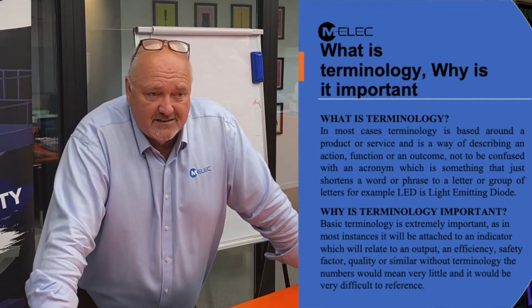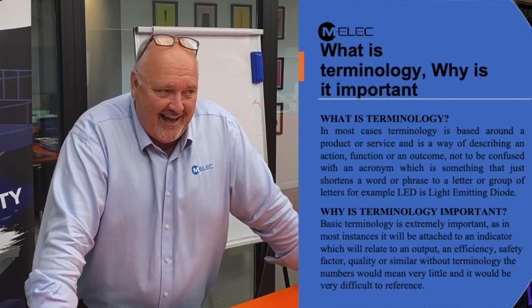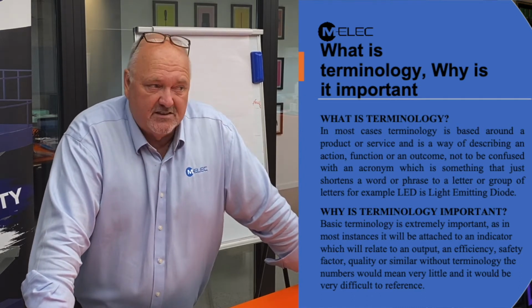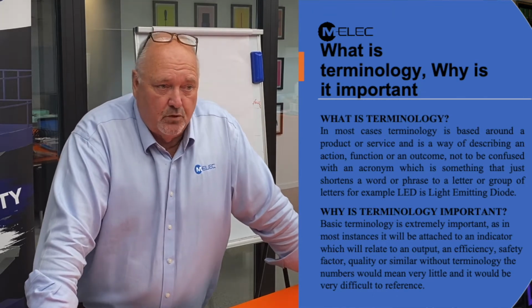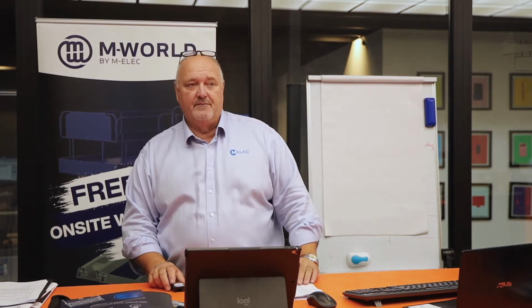Why is terminology important? Basic terminology is extremely important, as in most instances it will be attached as an indicator which will relate to an output, an efficiency, a safety factor, a quality, or similar. Without terminology, the numbers would mean very little, and it would be difficult to describe or reference the product that you're looking for. So this is why we need terminology.